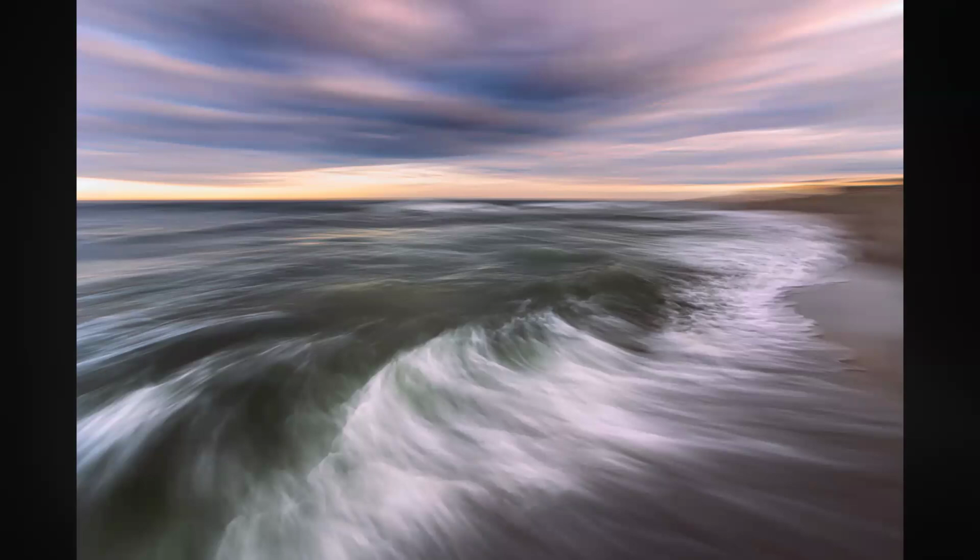So this has a three stop ND filter, and this is handheld. I basically stand in front of the ocean, and when the wave is coming, I move just a little bit. The way that you move your camera and move around, that's what creates that movement.